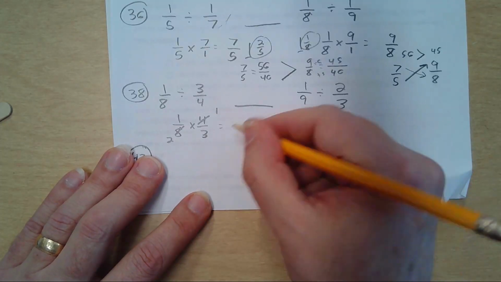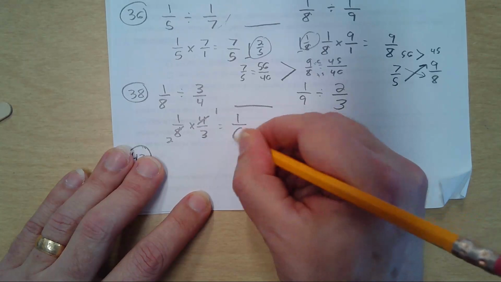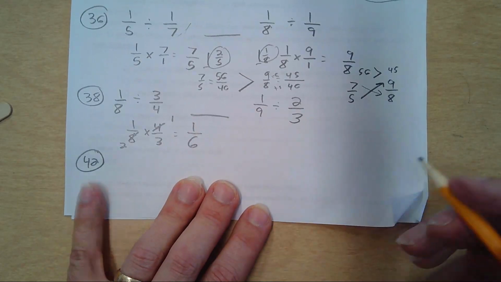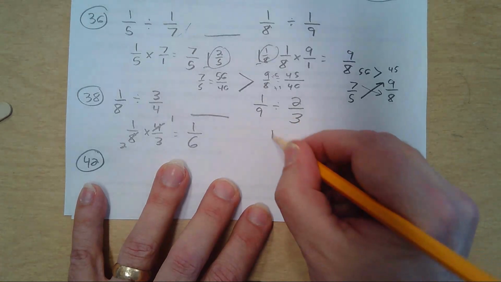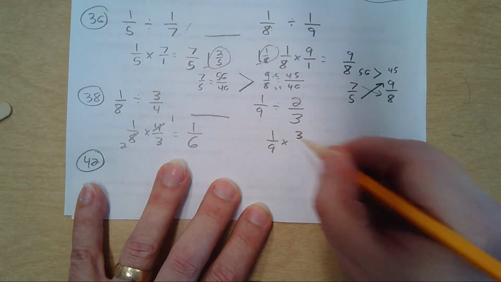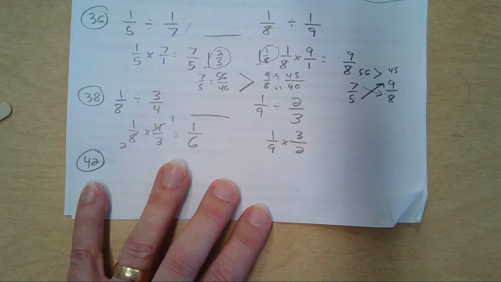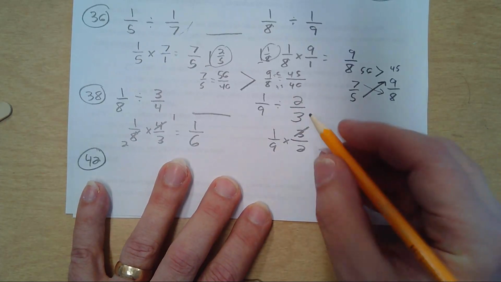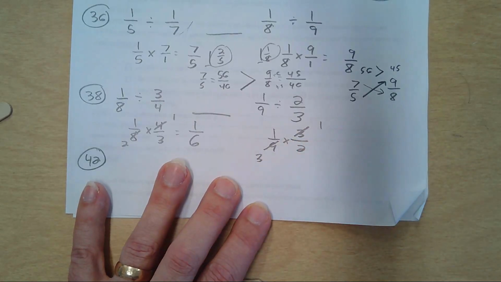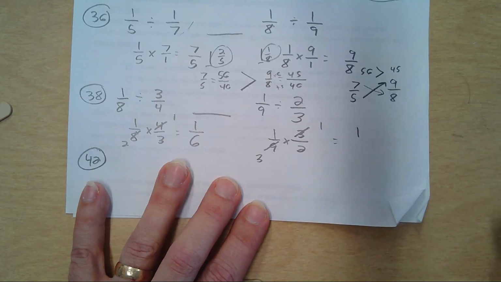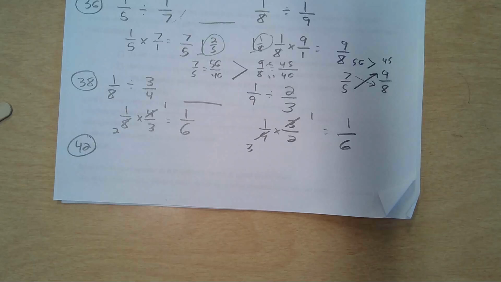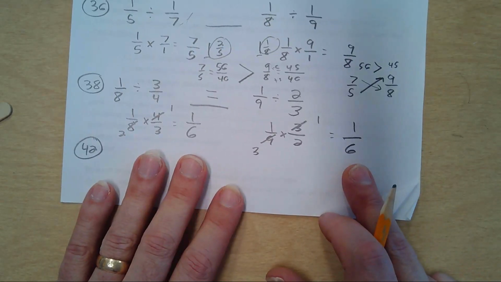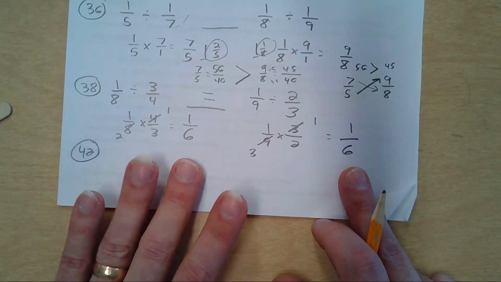So then it's 1 times 1 is 1 and 2 times 3 is 6. So you have 1/6 on that side. And then you have 1/9 times 3/2. The 3 becomes a 1 and the 9 becomes a 3. And then you have 1 times 1 is 1 and 3 times 2 is 6 again. And so then it's equal. Easy to make that comparison because they both conveniently show up with the exact same denominator for you.